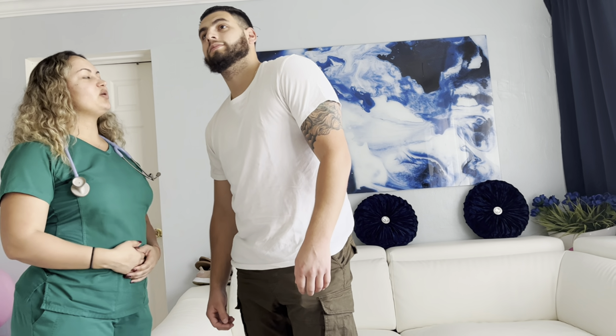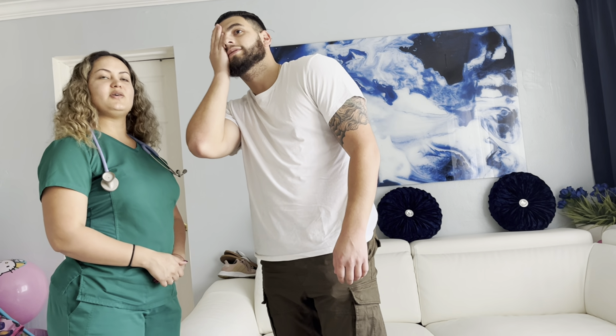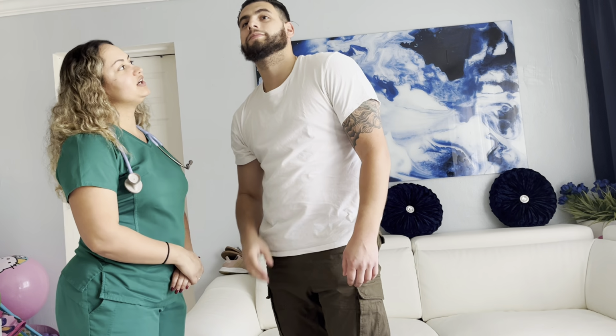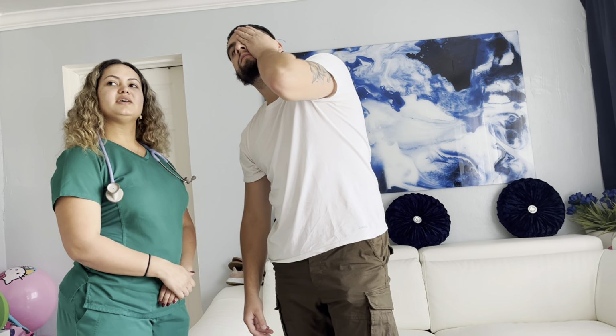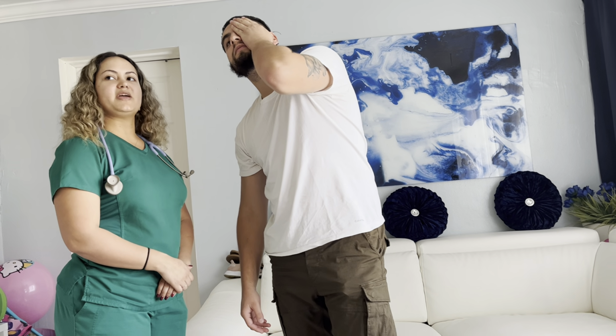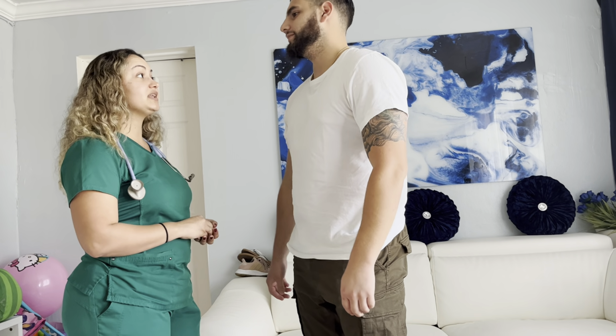So now you're gonna cover your right eye and read the first line for me, please. The tree is green. Okay, perfect. Now you're gonna close your left eye and read the line for me. The car is red. Okay, perfect. So I can see that my patient's visual acuity is correct. He's 20/20. So now go ahead and have a seat.